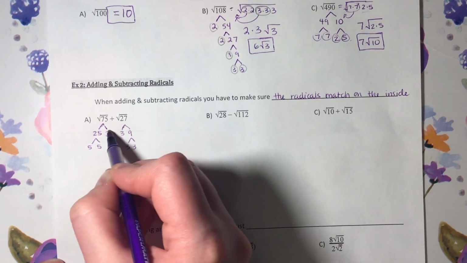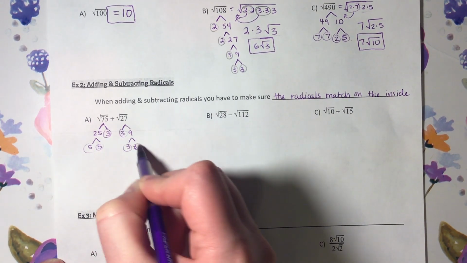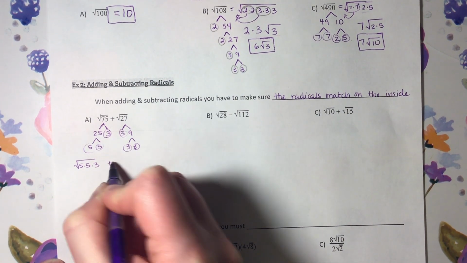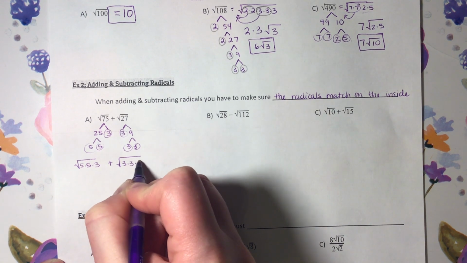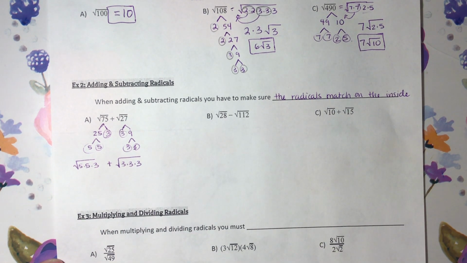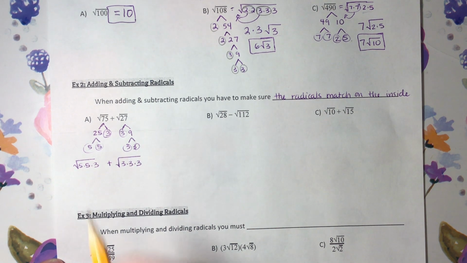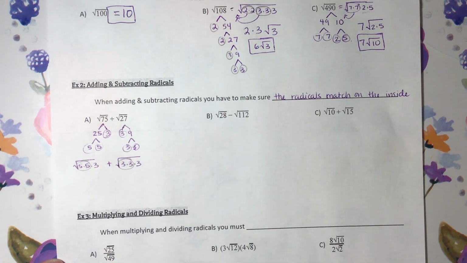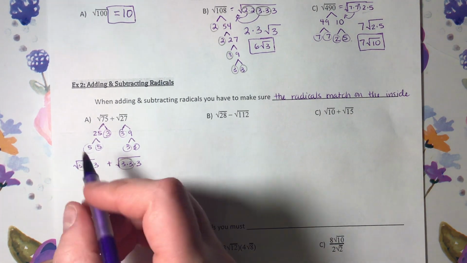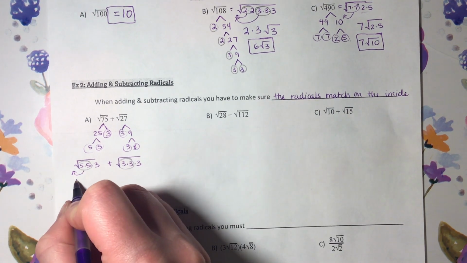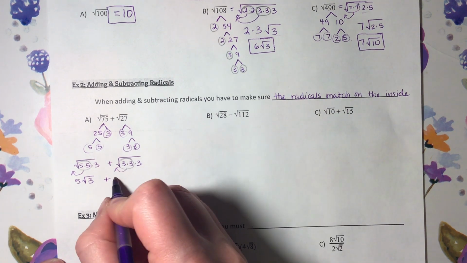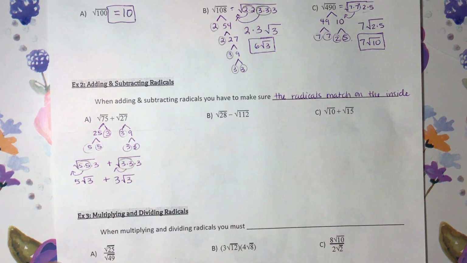So if I rewrite both of these, just down here below, this gets me square root 5 times 5 times 3 plus the square root of 3 times 3 times 3. I'm continuing to simplify, and I notice that I have a pair of 5s in the first one and a pair of 3s in the second one. So I'm able to pull that out of each one individually. I'm going to pull a 5 out of the first, and that gets me 5 square root 3 plus, and then I pull a 3 out of the second, so 3 square root 3.